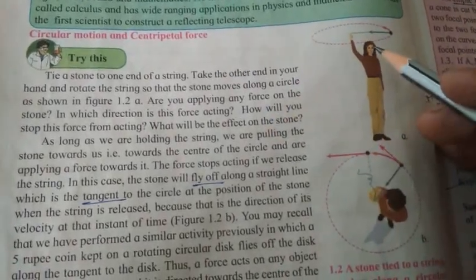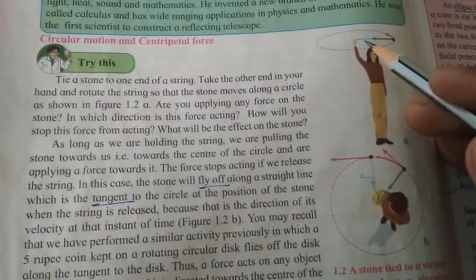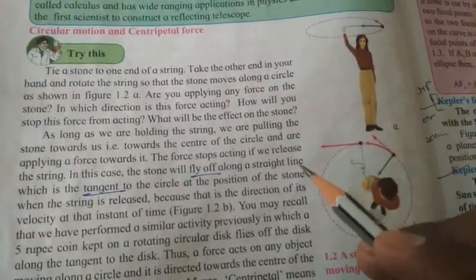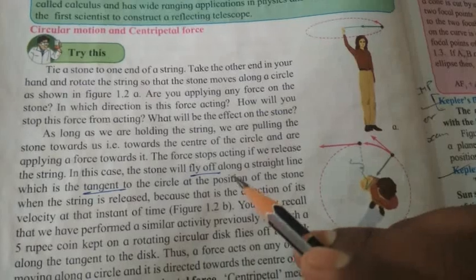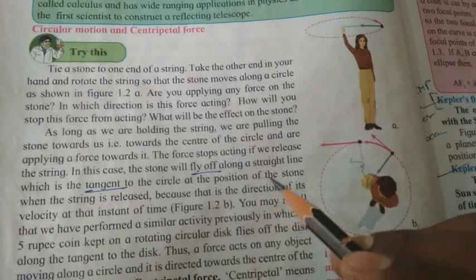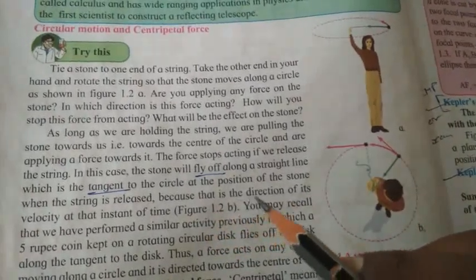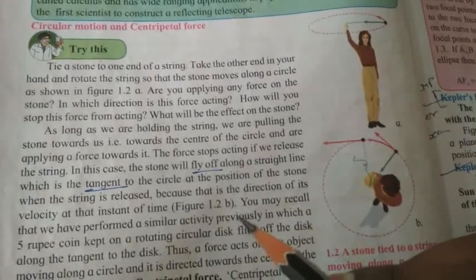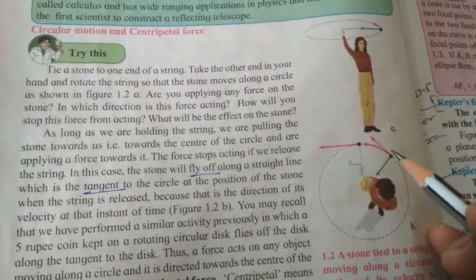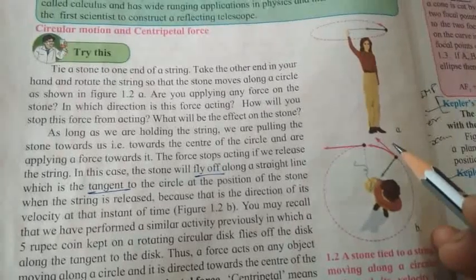That is, toward the center of the circle, and we are applying a force towards it. The force stops acting if we release the string. In this case, the stone will fly off along a straight line, which is the tangent to the circle at the position of the stone when the string is released, because that is the direction of its velocity at that instant of time. So this one is the tangent. Tangent means a straight line that touches a curve but does not cross it.